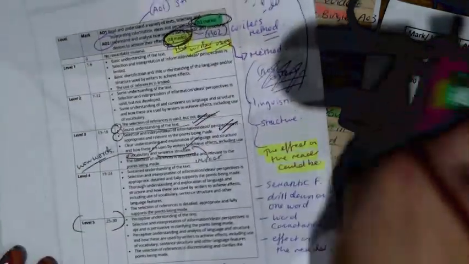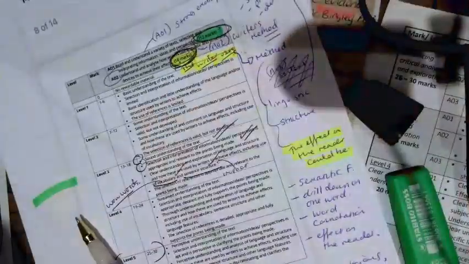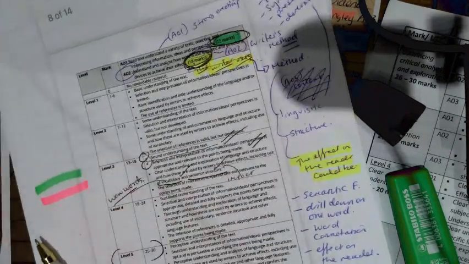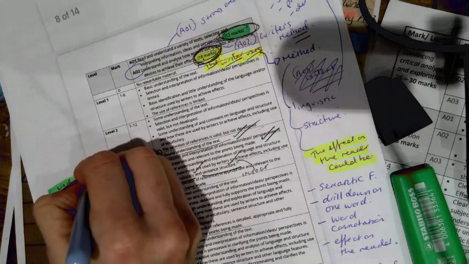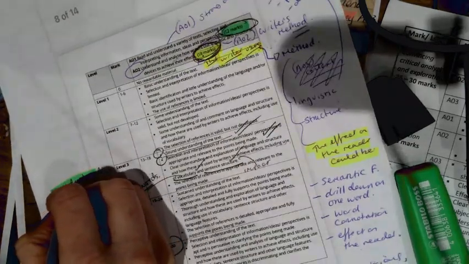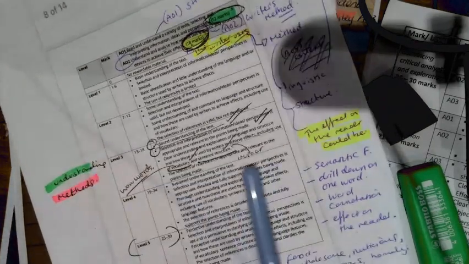Therefore, if AO1 is green and AO2 is pink, so AO1 is your understanding of the text itself. AO2 is your understanding of the methods that the writer uses, so the techniques that the writer uses.